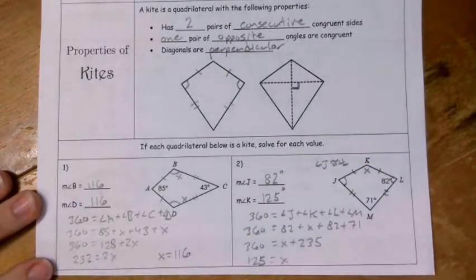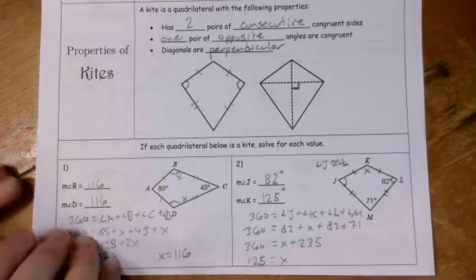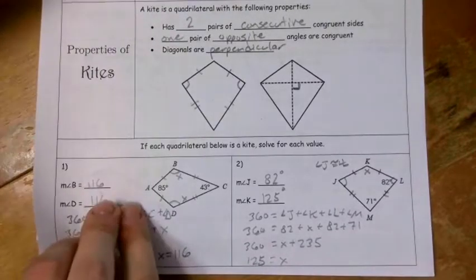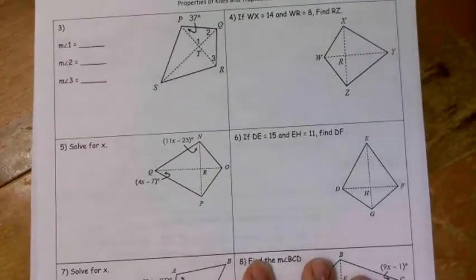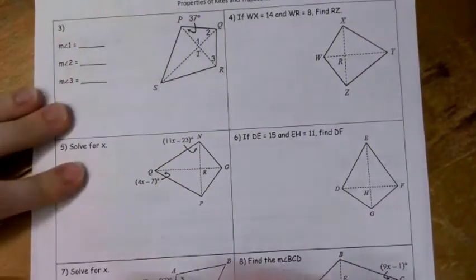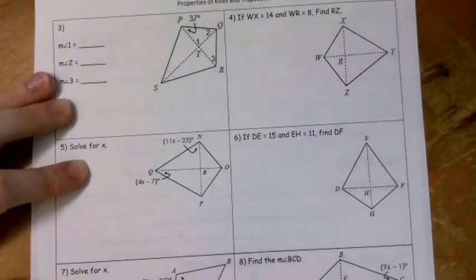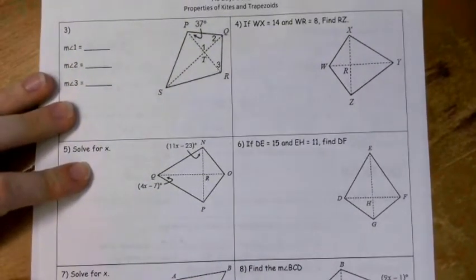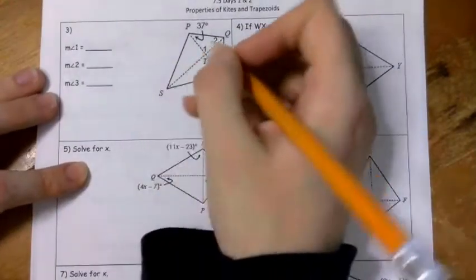All right, let's take a look at the very, very last page. I'm going to flip mine over. Very last page. So for our first problem here, for number 3, we have a measure of angle 1 is what we're looking for first.